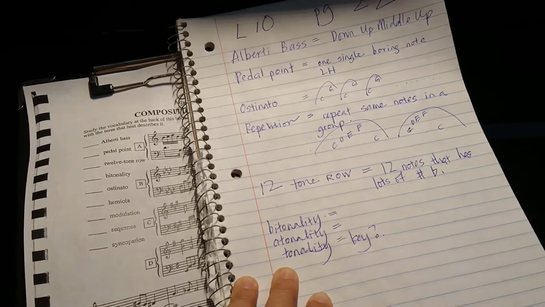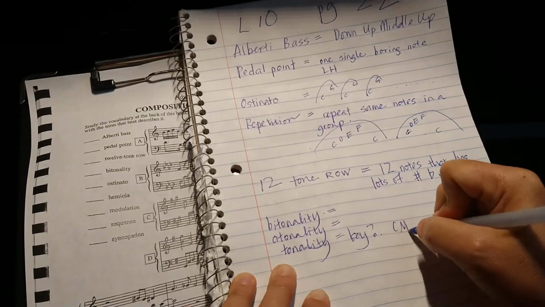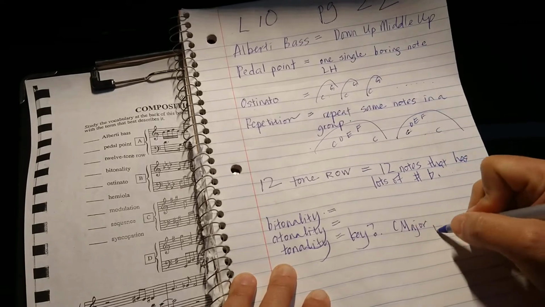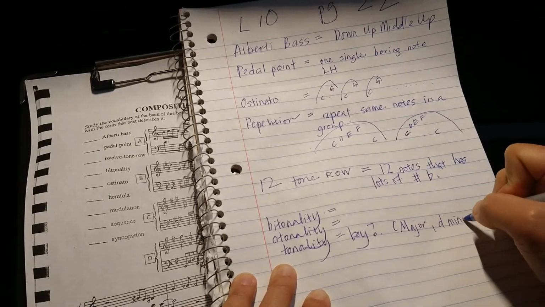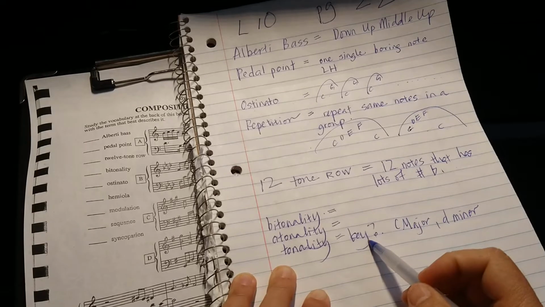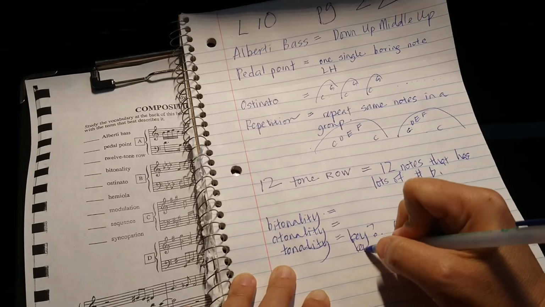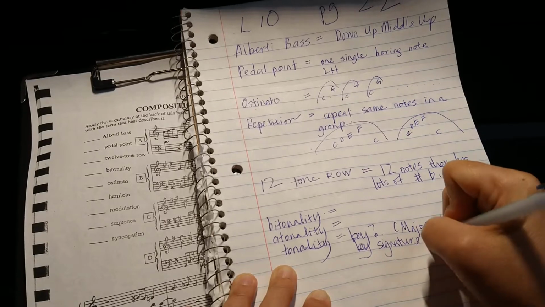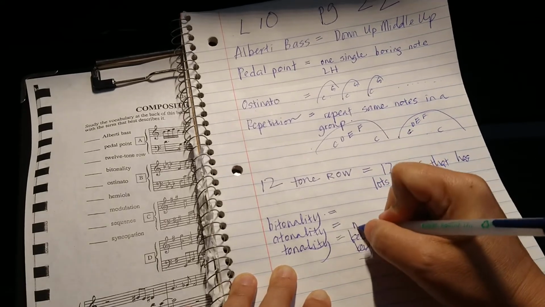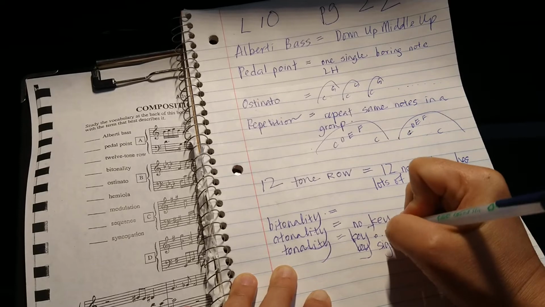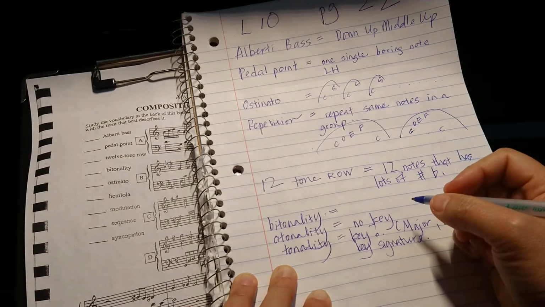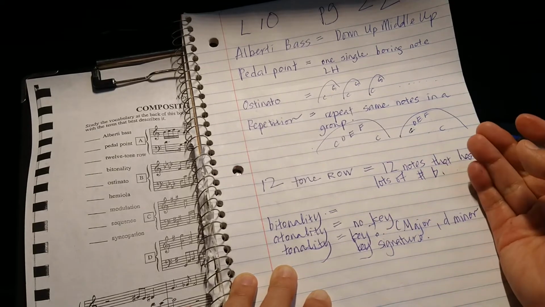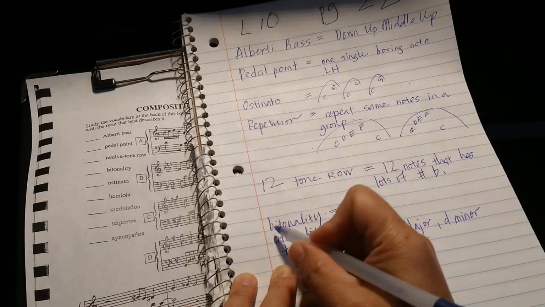When we talk about what key, that means are you in C major? Are you in D minor? Etc. That's a certain key, and usually it comes with a key signature. Atonality means no key at all. You couldn't figure out what kind of key you are in for this piece.